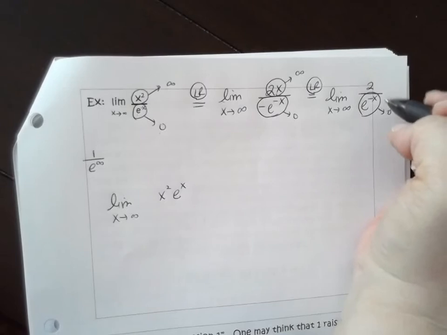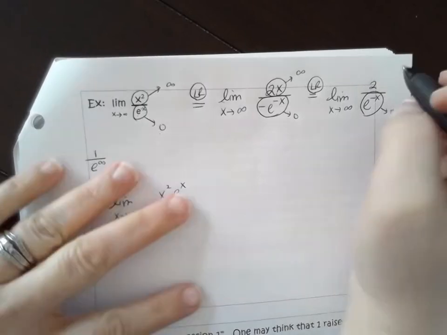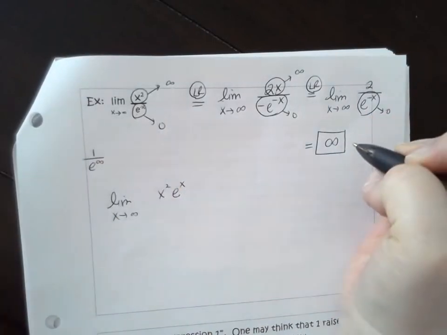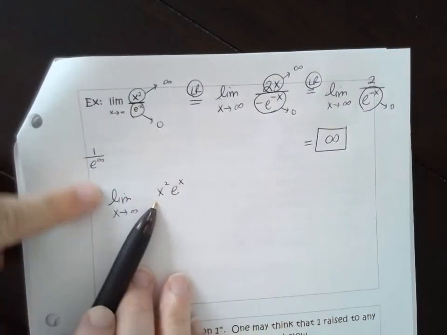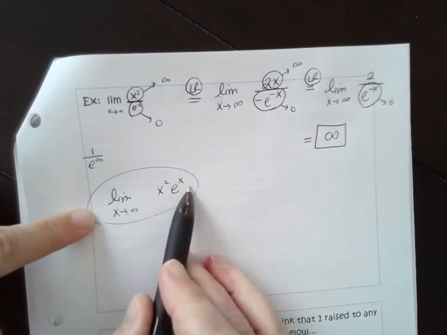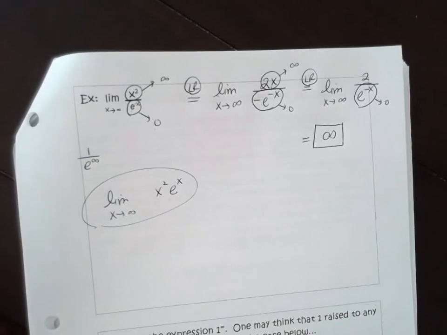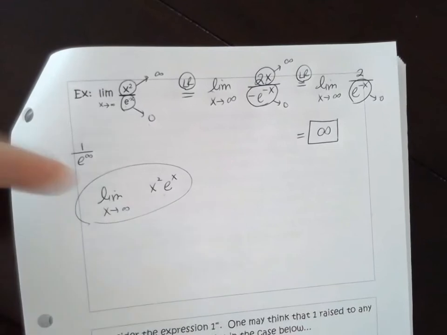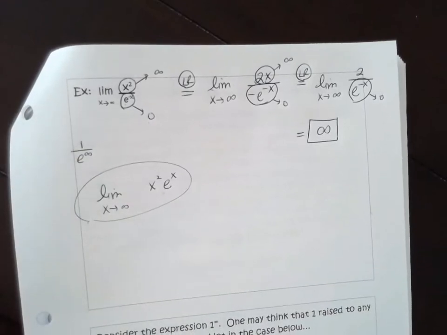Or better yet, imagine 2 pizzas and you're dividing the pizzas into pieces so small that they're incalculable in size. How many pieces would you have? And the answer would be infinity. Now this is a poor example because, like I said, I should have just rewritten it like this in the beginning, and then that would have been calculable. Infinity times infinity is certainly a bigger infinity. But I wanted you to see that you could apply L'Hopital's rule several times and still get the same response.